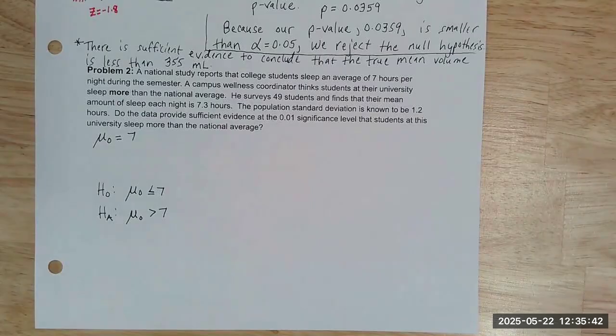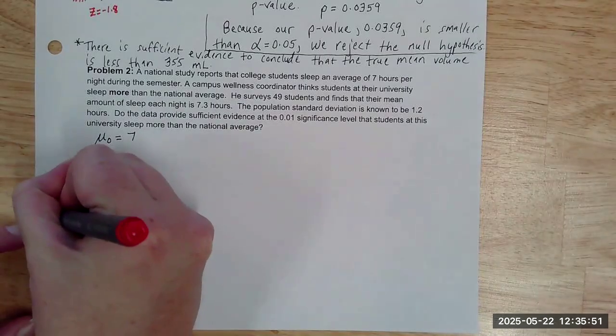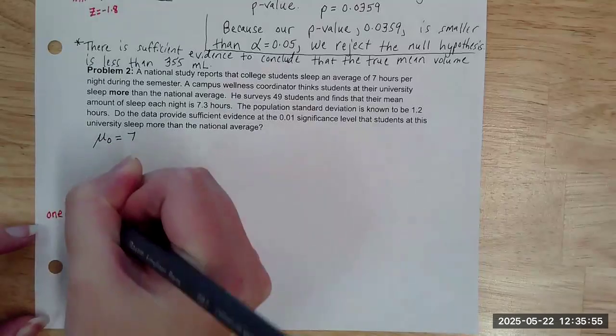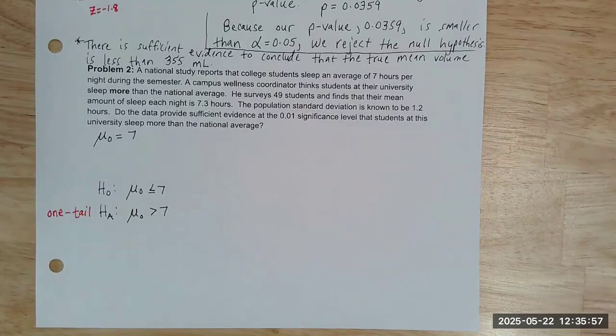But we don't have a choice on the alternative hypothesis. That one has to be greater than. Because it's just a greater than, this is a one-tail test. Which again, doesn't matter just yet, but it'll matter when we do the picture part. So I'm going to keep reading.